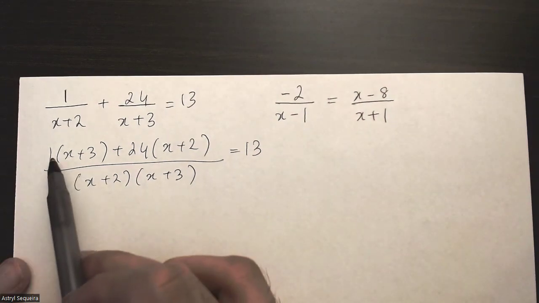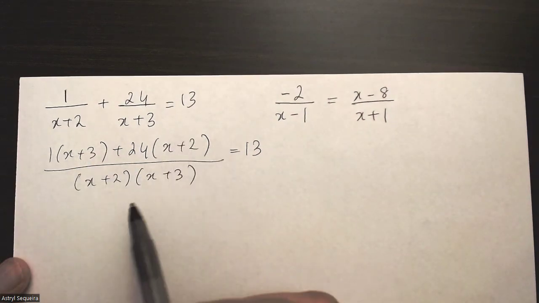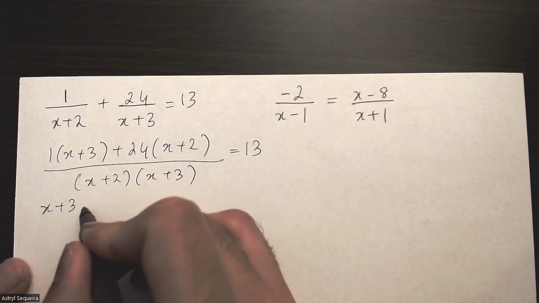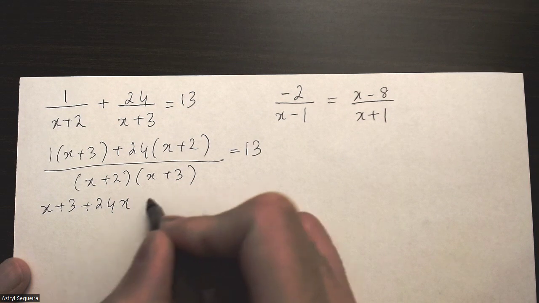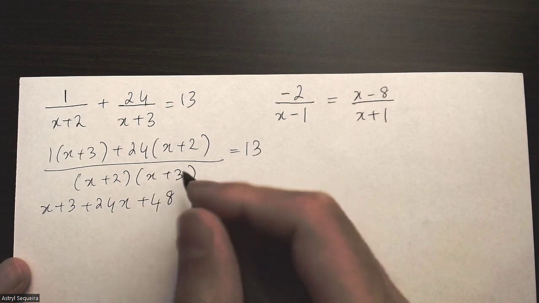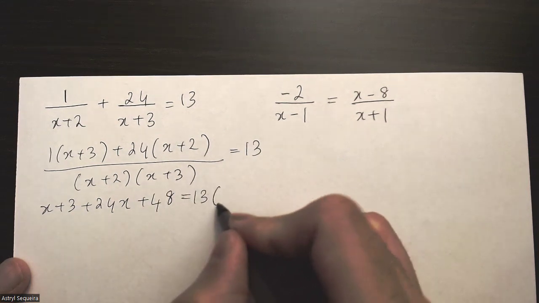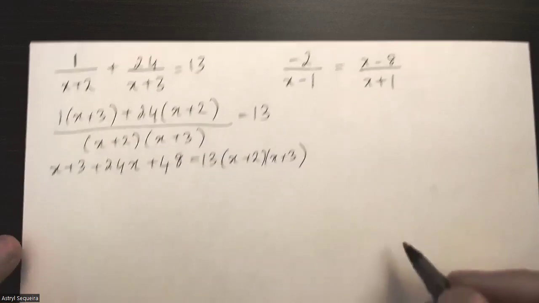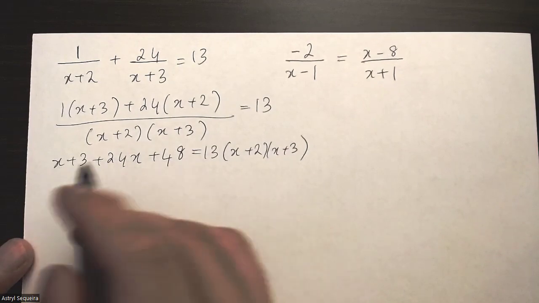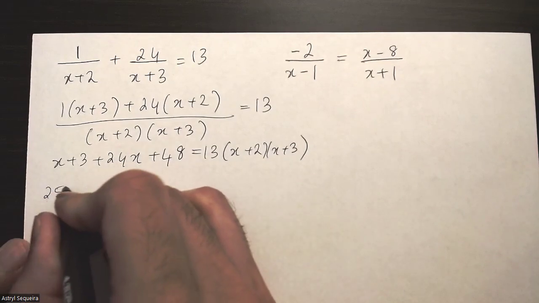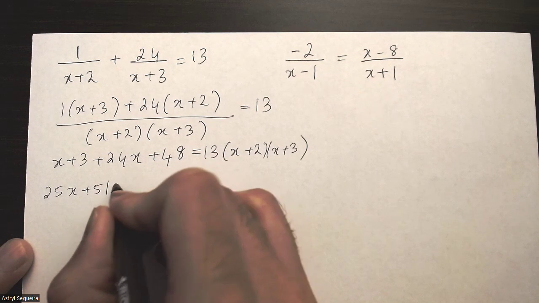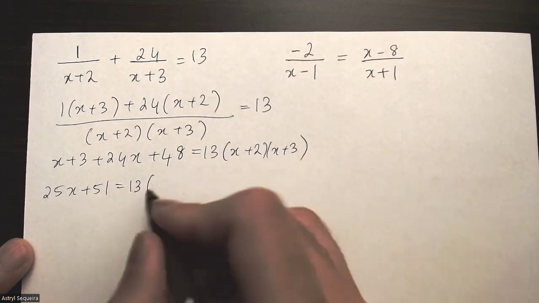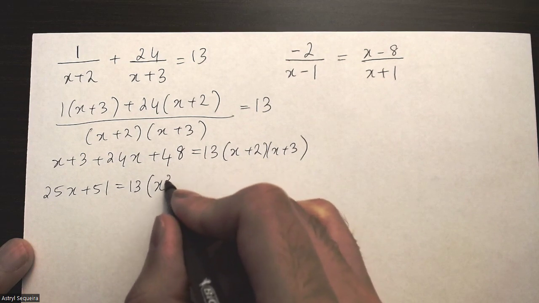In the next step, I will distribute into the brackets and I'll cross multiply this over as well. x plus 3 plus 24x plus 48 equals 13 times x plus 2 times x plus 3. Then I'll combine like terms on the left side, so 25x plus 51, and on the right side over here, I'm just going to expand these two brackets with FOIL, and I'm going to do it quick.